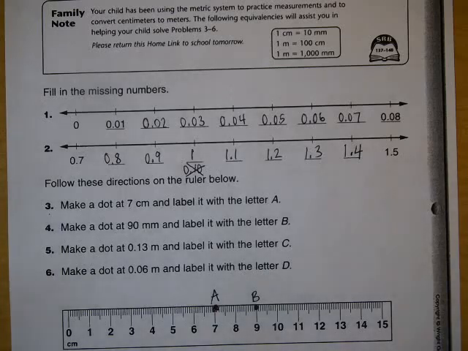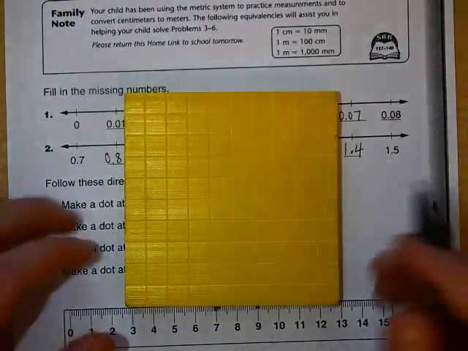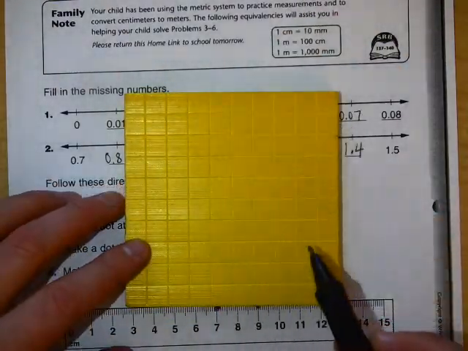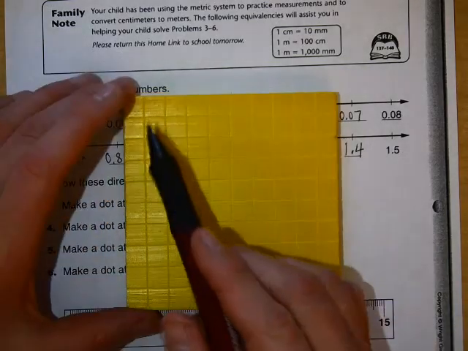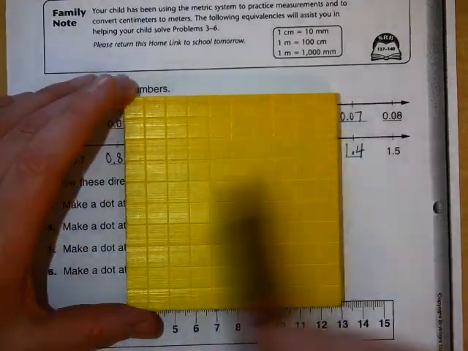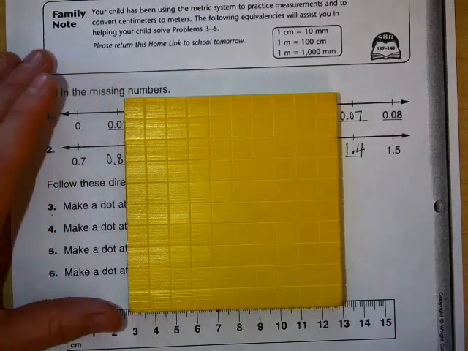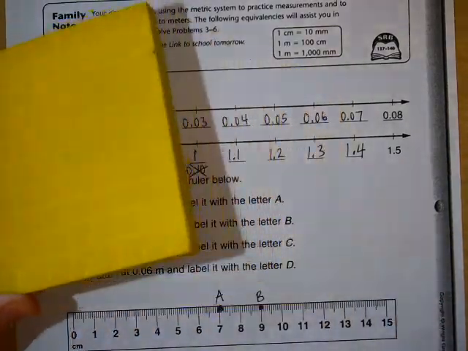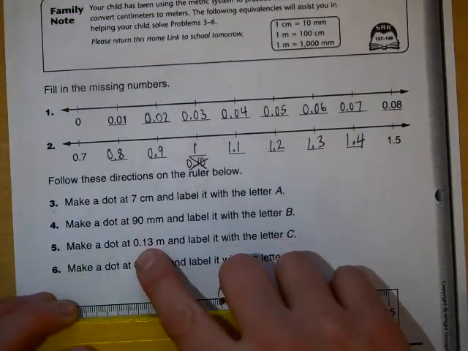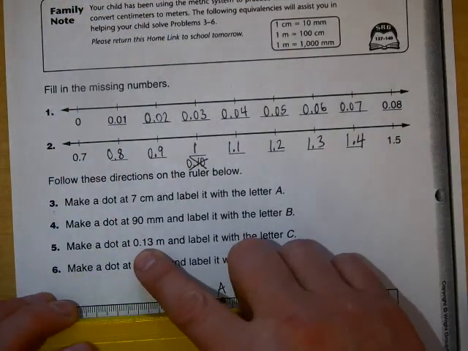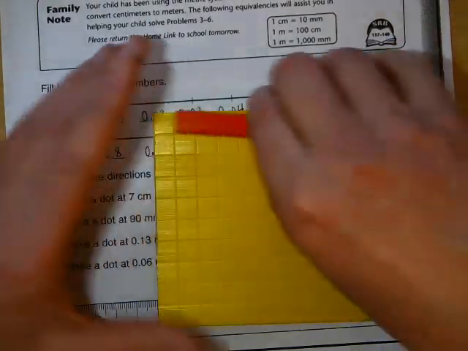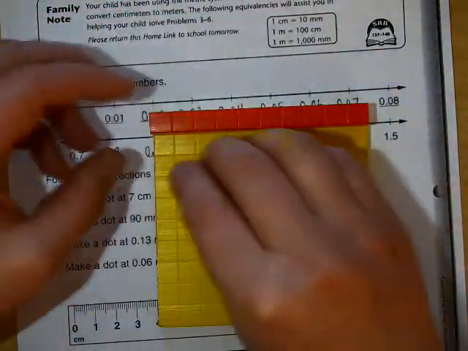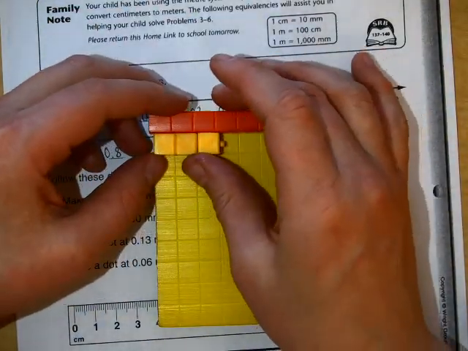Remember how we said that if we broke all these squares out, we could lay it across the meter stick? We said that there would be like 100 squares laying across that meter stick. Do you guys remember that from yesterday? Well, this is just like that. If I had 13 hundredths of this, I know that's going to cover 10, 11, 12, 13 of this.